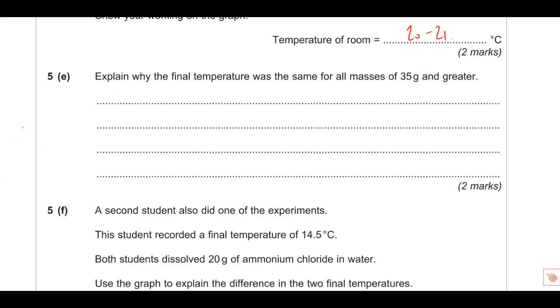We've got a plateau though, so we had that end, we had that plateau phase there. We should be straighter than that. There we go. Explain why the final temperature was the same for all masses of 35 grams and greater. Straight away, you're thinking at that point, no more could dissolve. And I'm obviously talking about the ammonium chloride, but I'm cutting corners slightly, and that does say more.